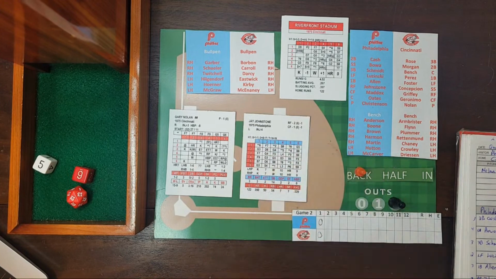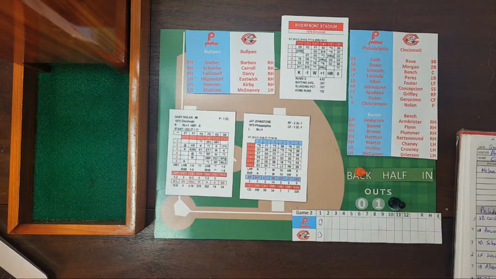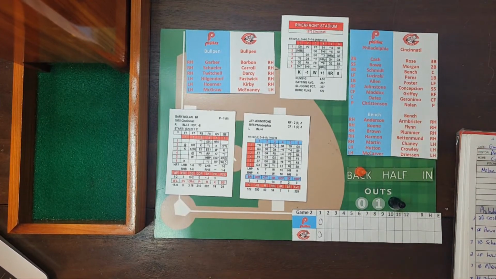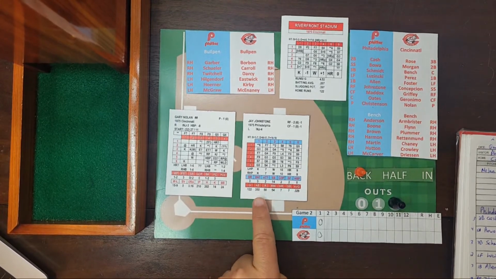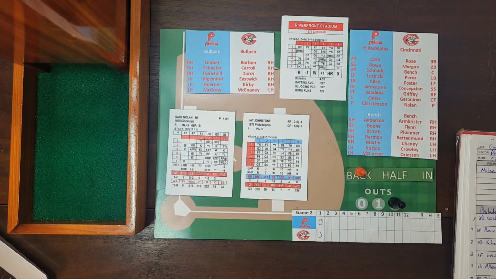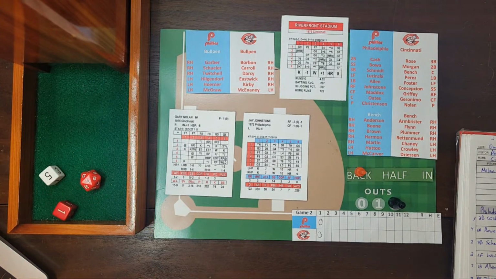For Jay Johnstone. With the righty on the mound, they have Johnstone in the lineup as the right fielder. When the lefty's playing, they usually have Anderson in the lineup in a platoon situation. Although Johnstone is not penalized with 350 at-bats, he still has a cookie-cutter card, so you can still use him against lefties with no penalty. 1-5 is a blank.